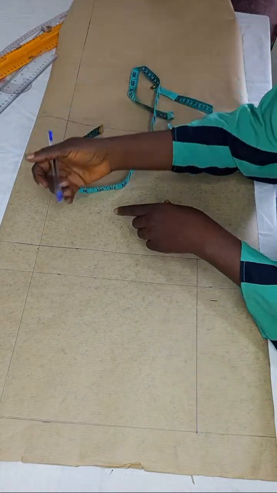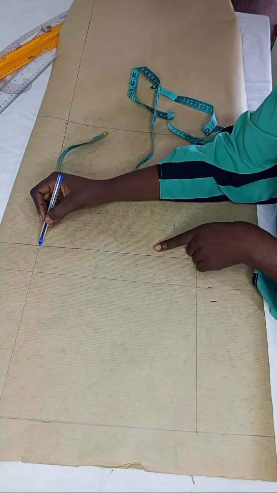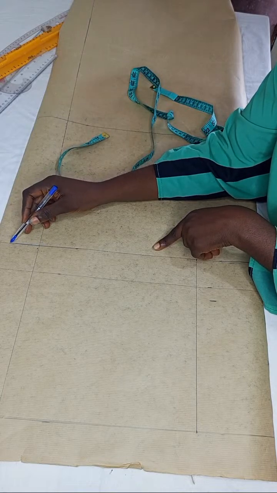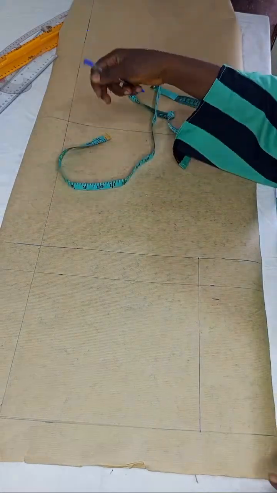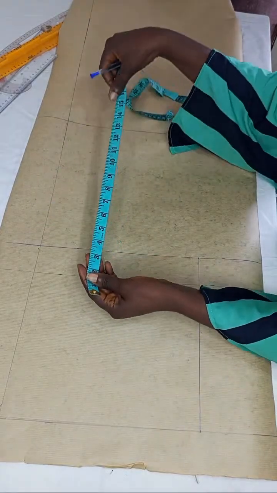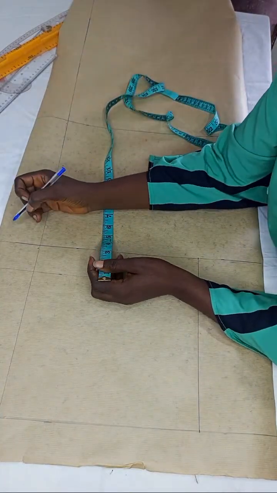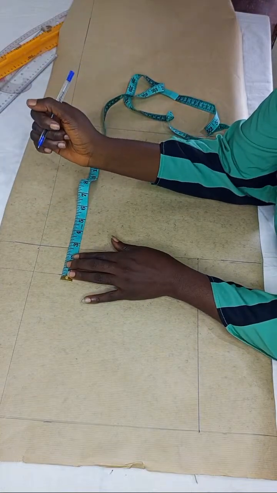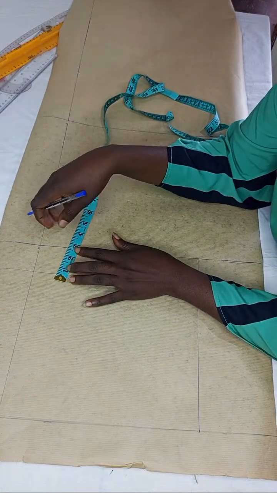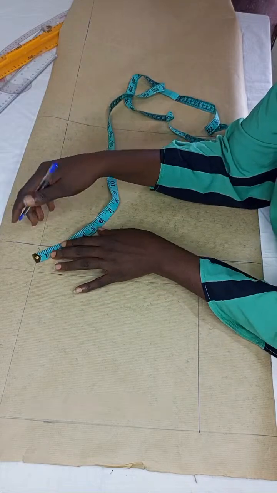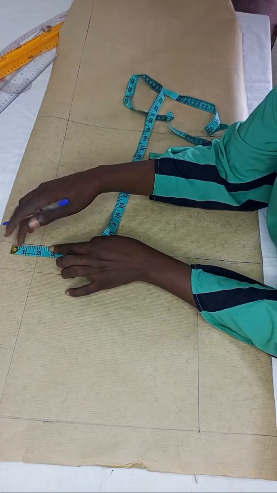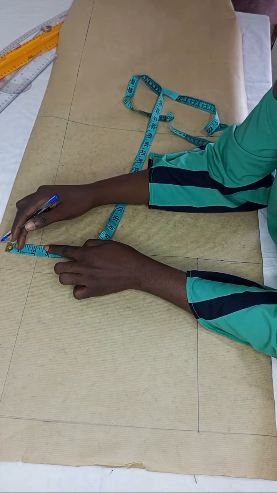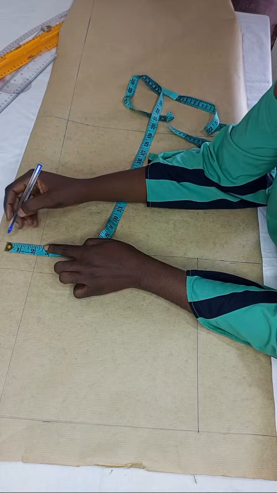So on this crotch line, we are going to calculate our crotch extension. For the front parts, we divide the hip measurement by 20. So here we are going to divide 45 divided by 20. That gives us 2.25. So we are going to add it from this line moving outwards. So we have 2.25 here.